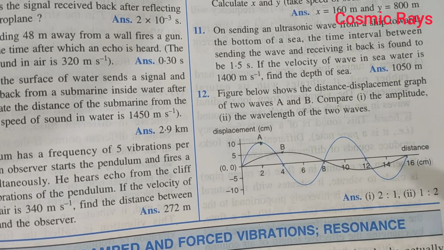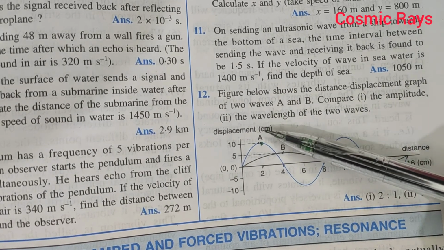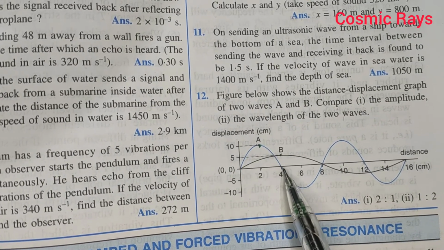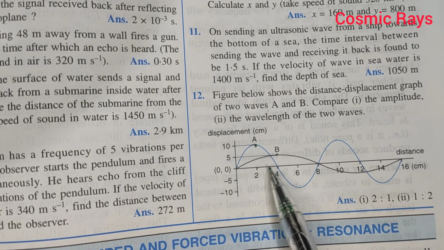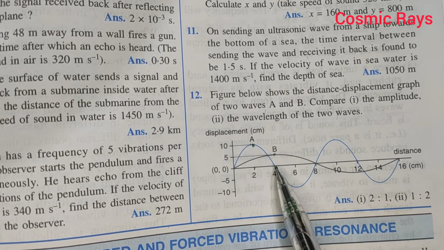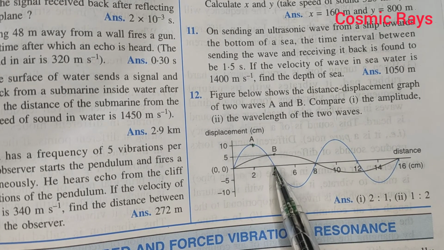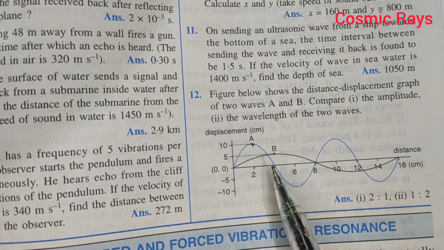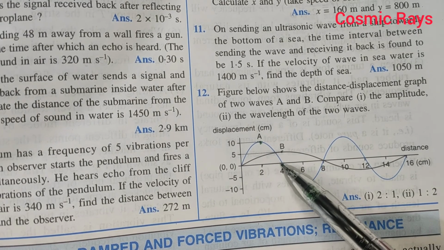This is the answer. And the second part is we have to compare the wavelength. So wavelength is this whole distance from 0 to 4. That means the first one is 4, and this will be half and this will be full.